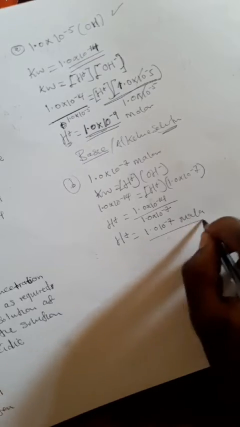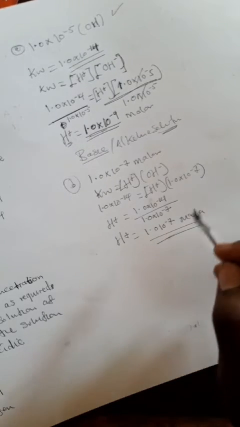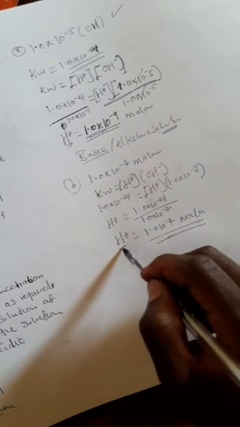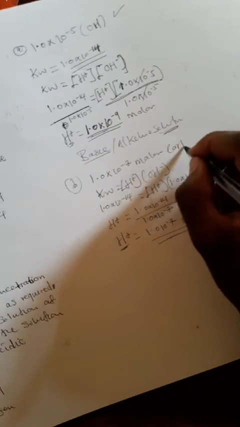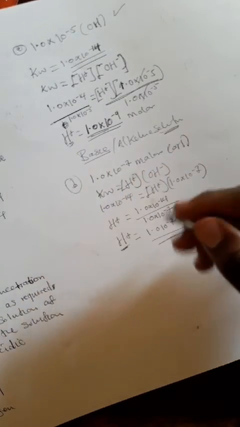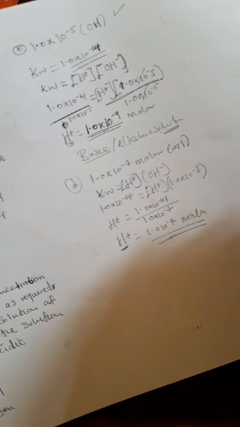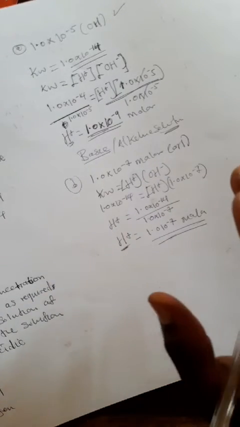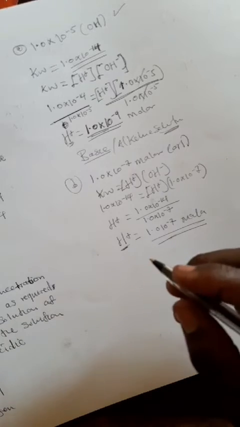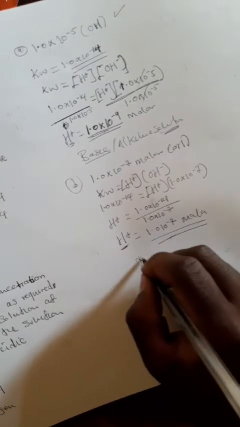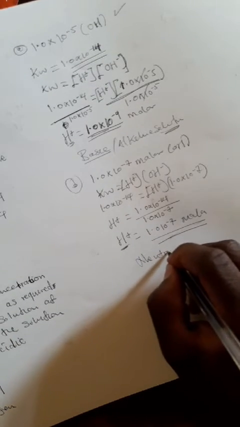So now, when you compare the hydrogen ions and hydroxide here, is hydrogen ion greater or are they equal? When both hydrogen ions and hydroxide ions are equal, it means that the solution is neutral. So this is the neutral solution.